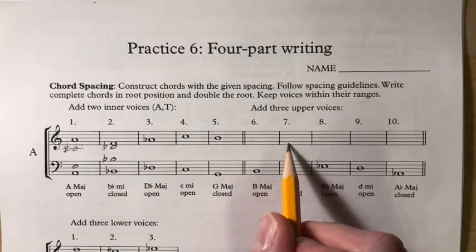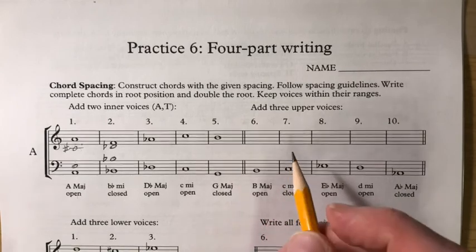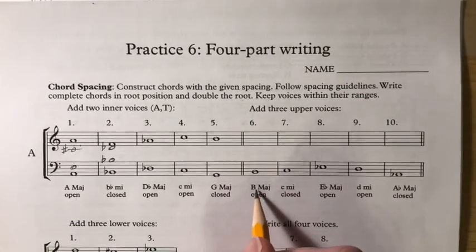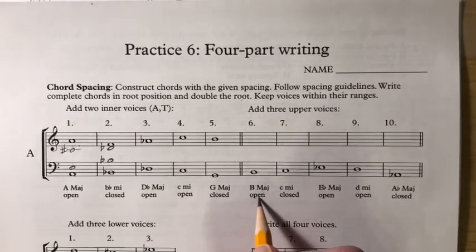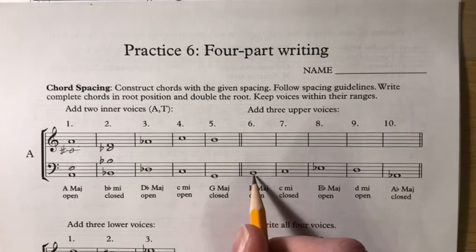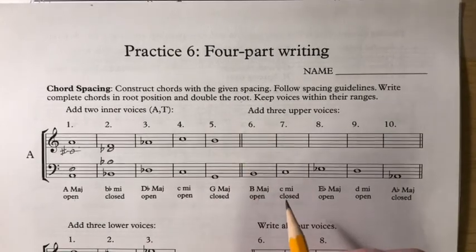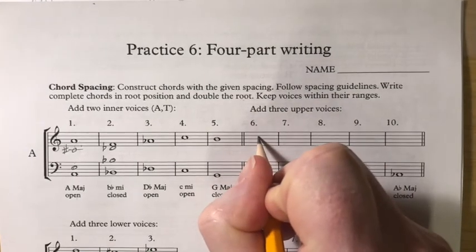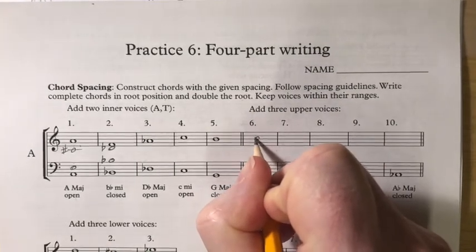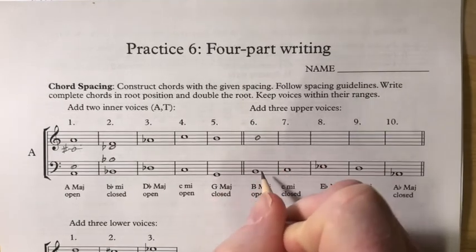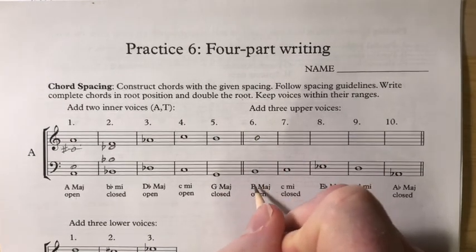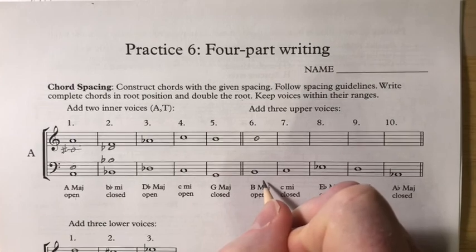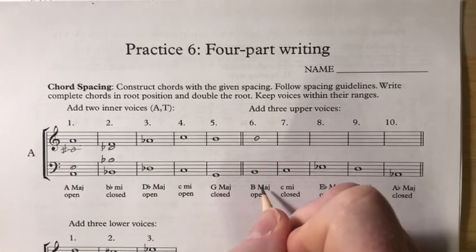We have to add 3 voices in the next part. So let's write a B major chord in open spacing. We have only the root in the bass here, so somewhere up above we're going to need another root. Let's just put that there in the soprano and see if we can work with that. All right, so we've doubled the root. The other tones we need are a D sharp and an F sharp, so let's put them in open spacing.